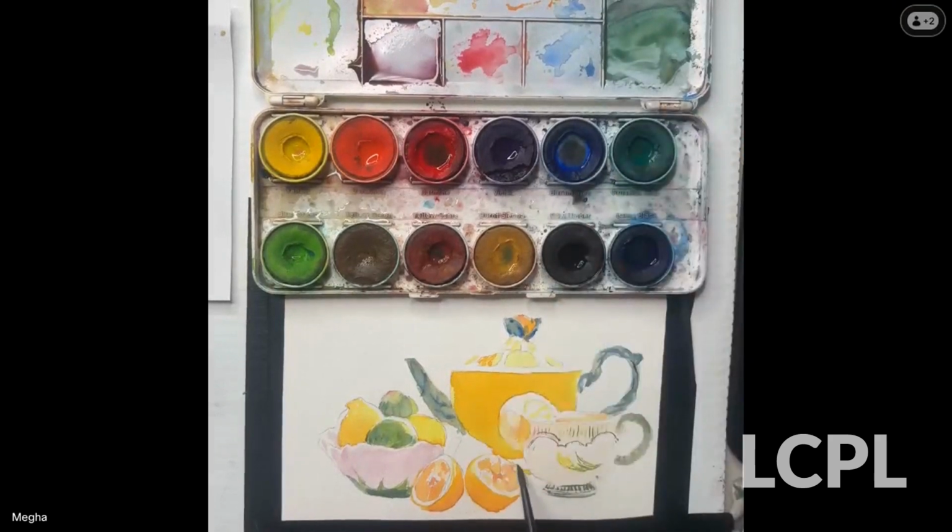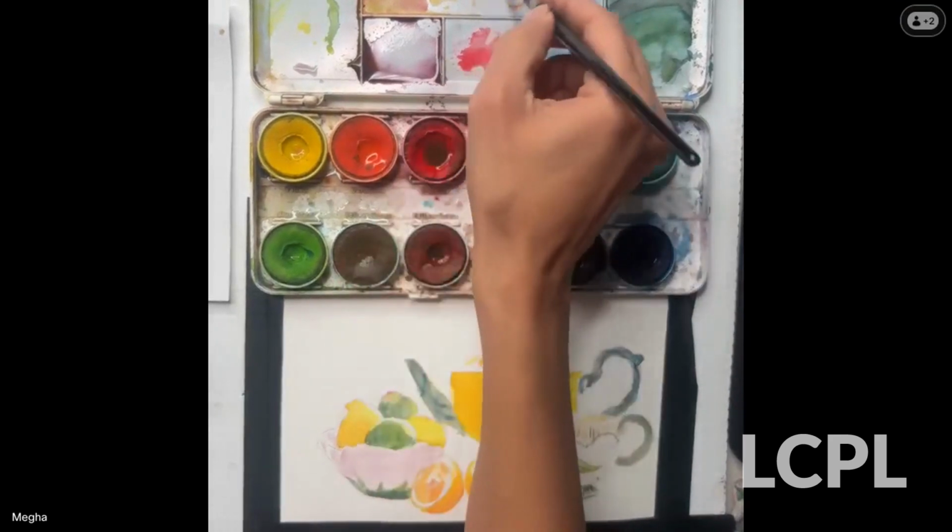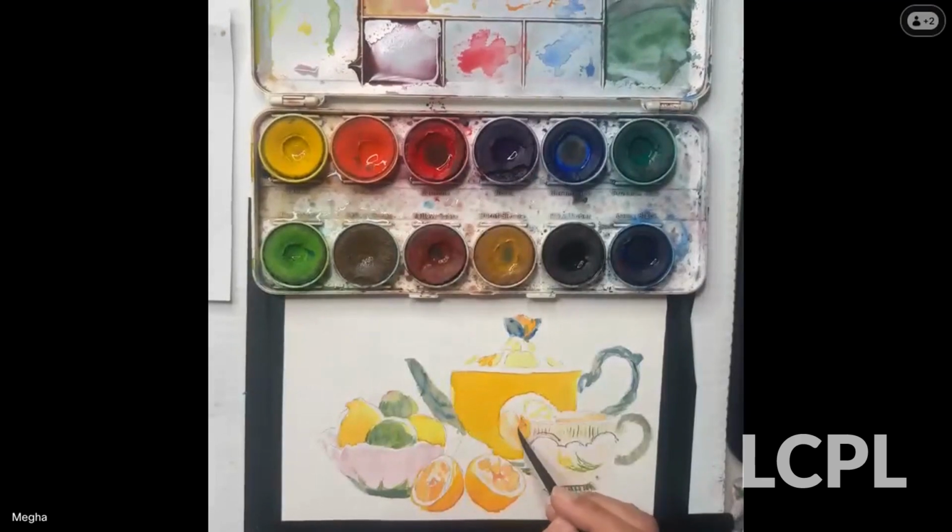Yeah, I think there are some layers that are missing here. And then slightly here, I want to add some orange just to give it a little bit of a change here.